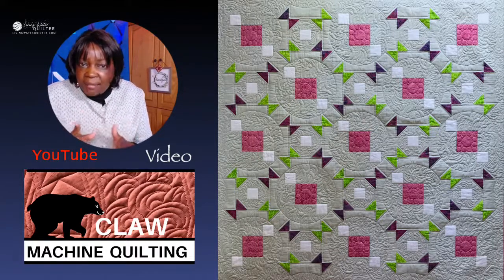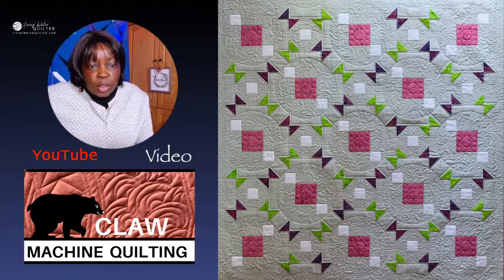Does anyone have any questions about this quilt before I move on to the next project? Let's see, I'm going to look at some of the questions and comments. All right. I don't see anyone with any questions, so I will move on to the next thing.